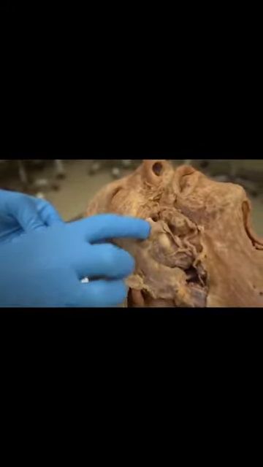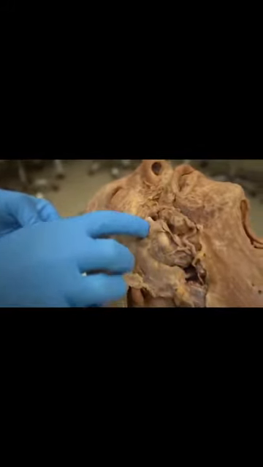So again, that's covered typically by masseter. So we just peeled masseter out of the way so we can see that passageway back there. So those two muscles would be muscles we use for chewing, temporalis and masseter.